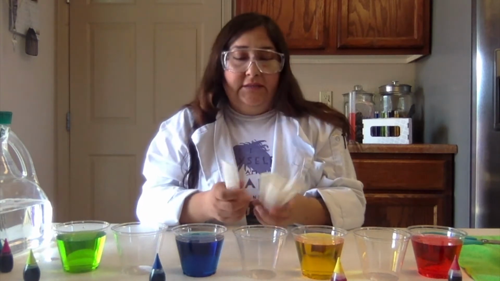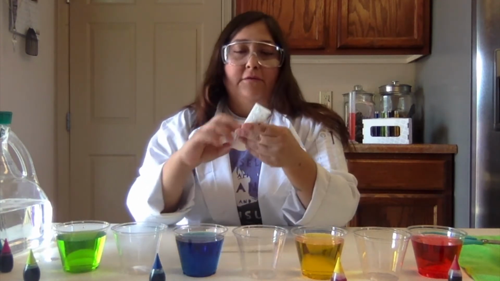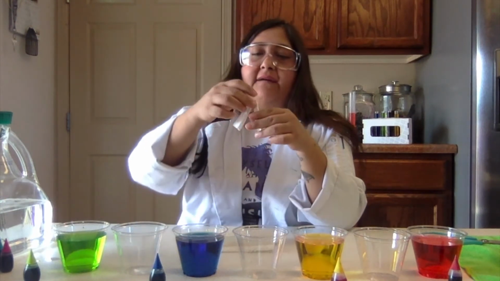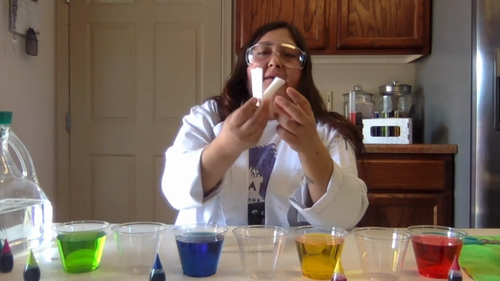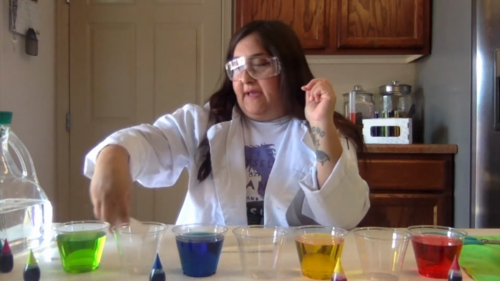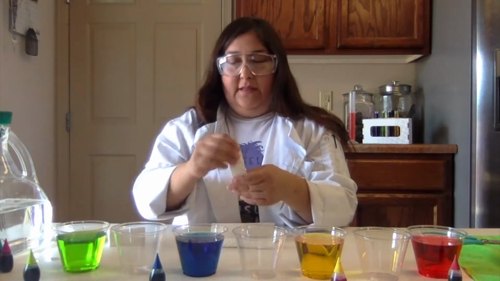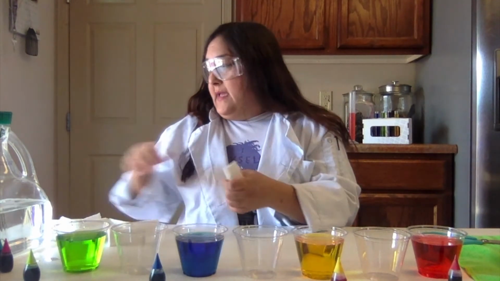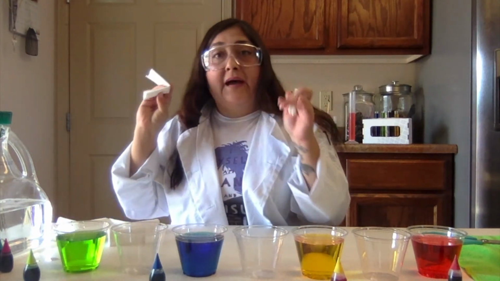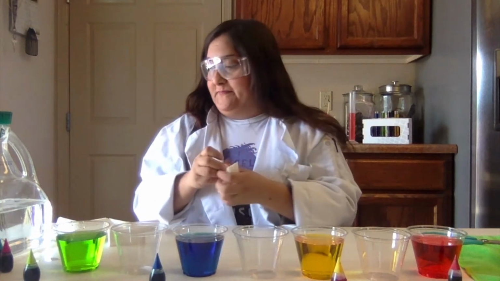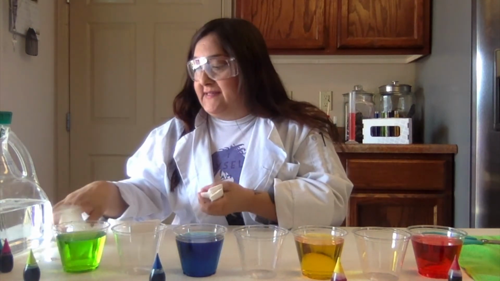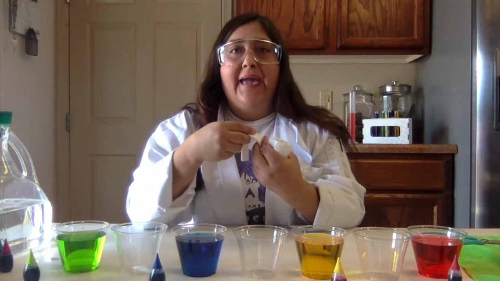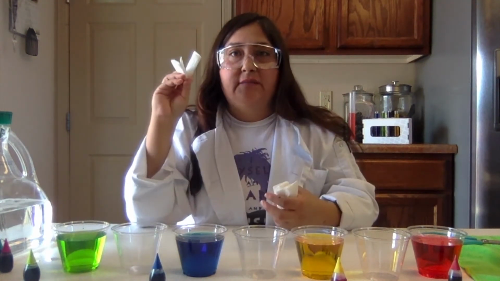Okay. So once I have these 6 paper towels, I'm gonna go ahead and fold them in half again. Okay. So that I can have this little like upside down piece. Okay. And can you guess what I'm going to do with these? You're pretty smart. You can guess. Okay. So what I'm going to do now, I'm going to go ahead and insert my paper towels.